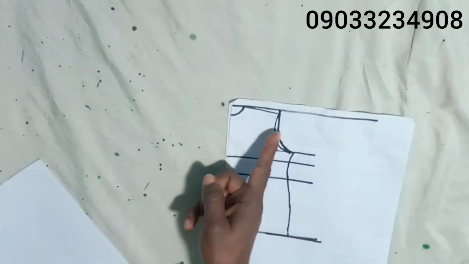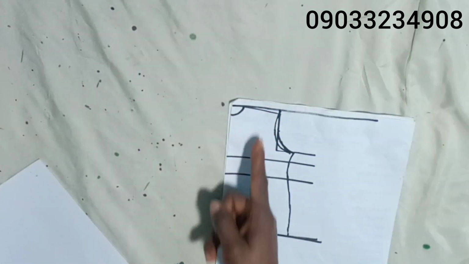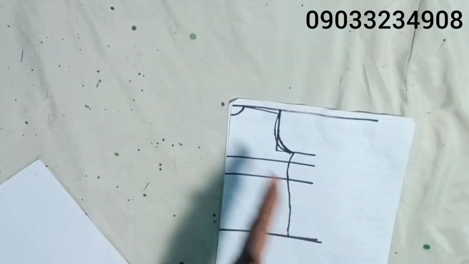Know that you are not slashing in any way. Even if you slash into this place and spread it, what you are going to be spreading here is going to be way more than what will come here. But you are not slashing through the shoulder. You know that the shoulder is just okay, and all you need to do is just slash.